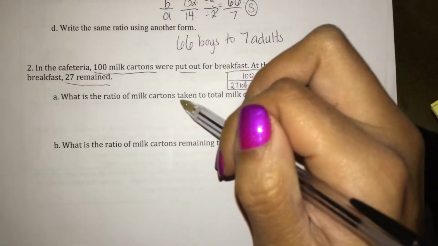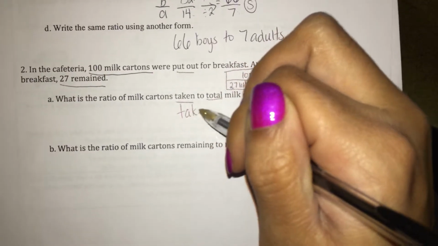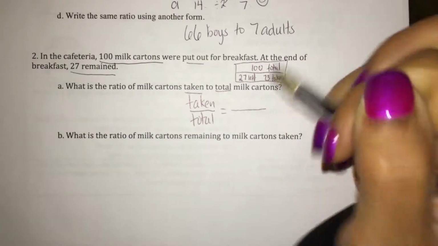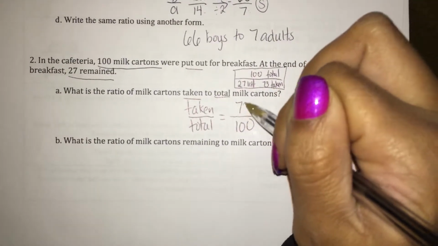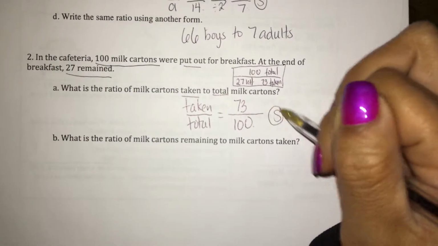So what is the ratio of milk cartons taken to total? So what they took out of the total. Using my model, I can see there were 100 altogether, and they took 73. And this is also in simplest form already, since 73 is prime.